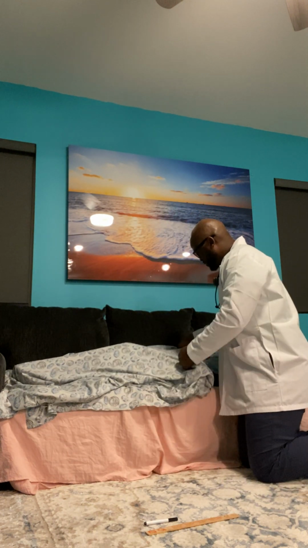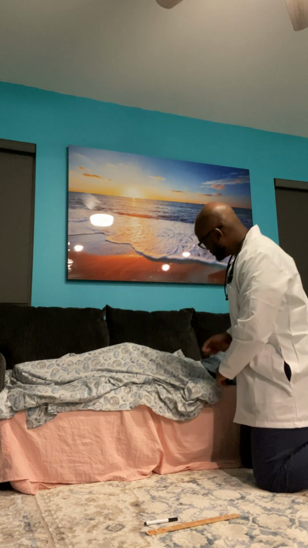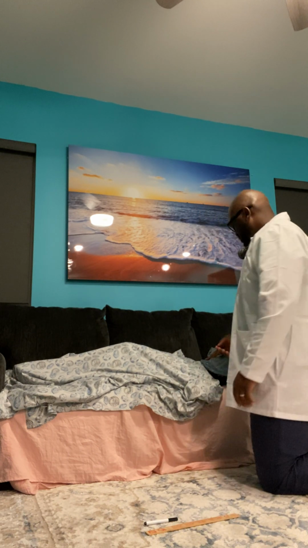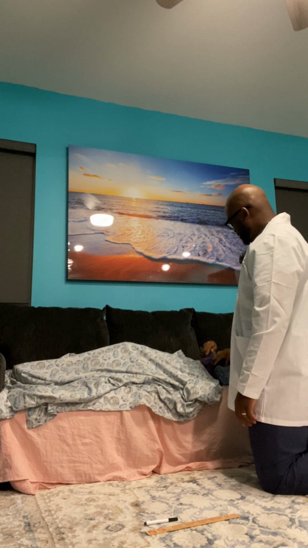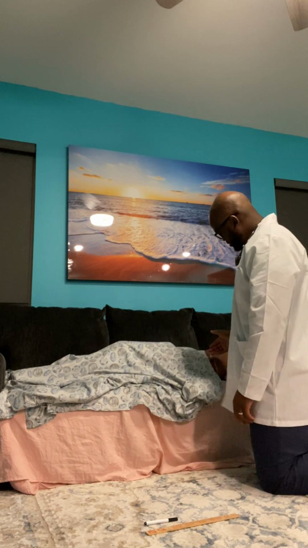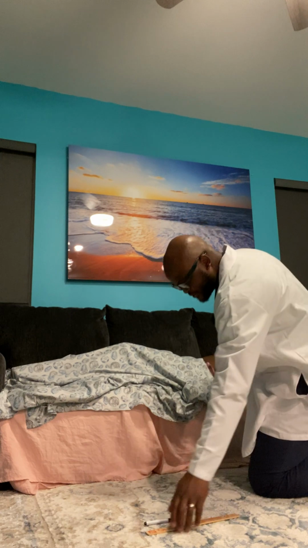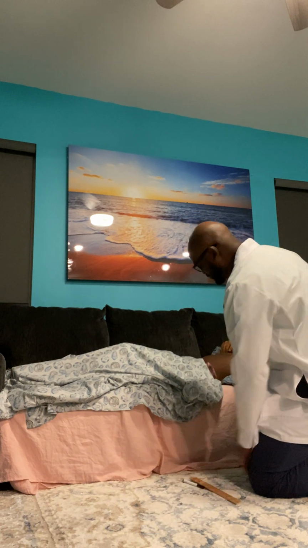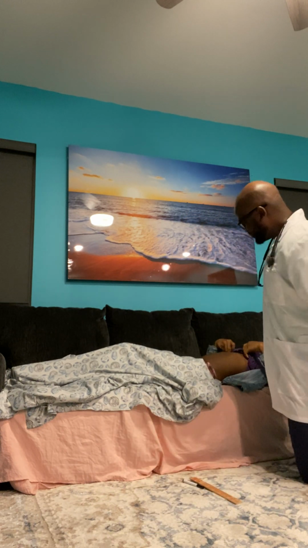And I'm going to ask the patient to lift her shirt to the mid clavicle area and expose the symphysis pubis area for the abdominal exam.